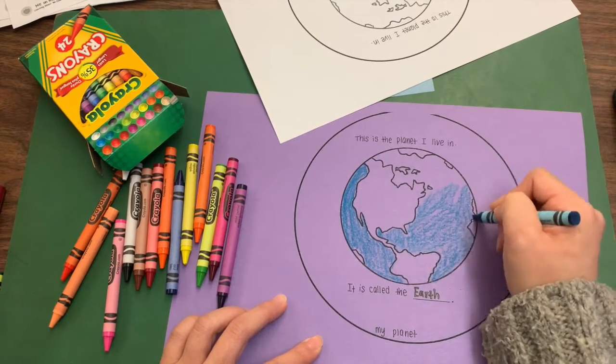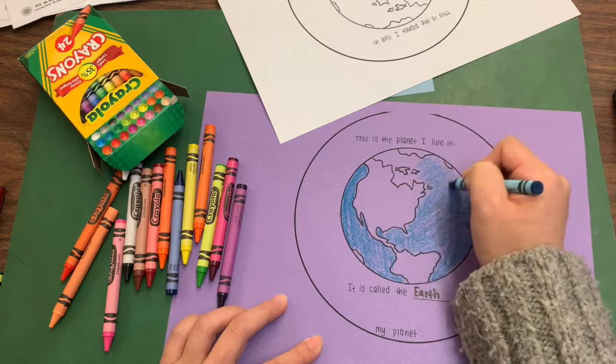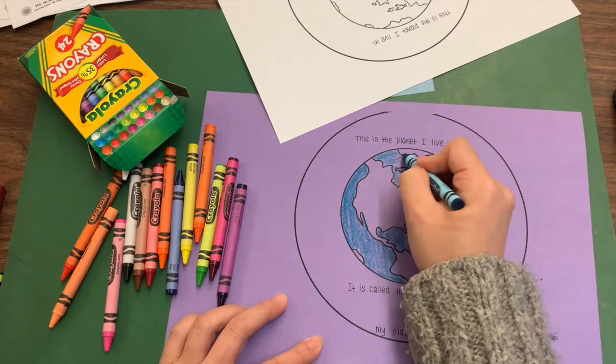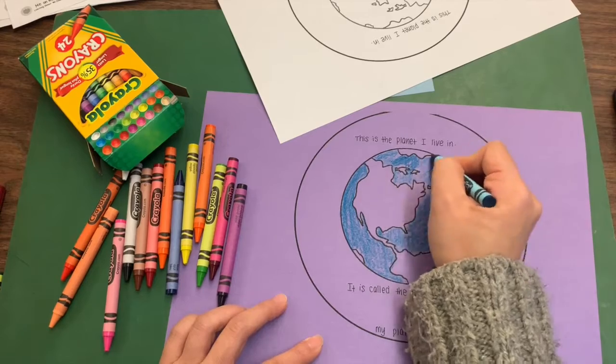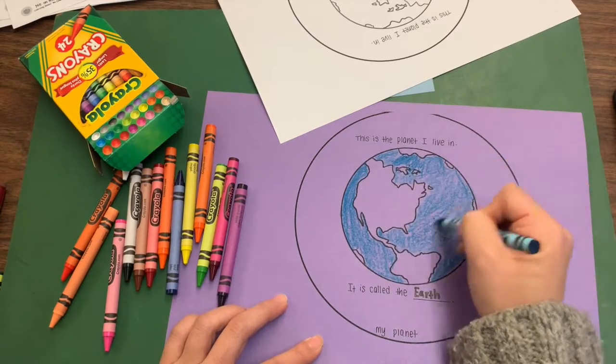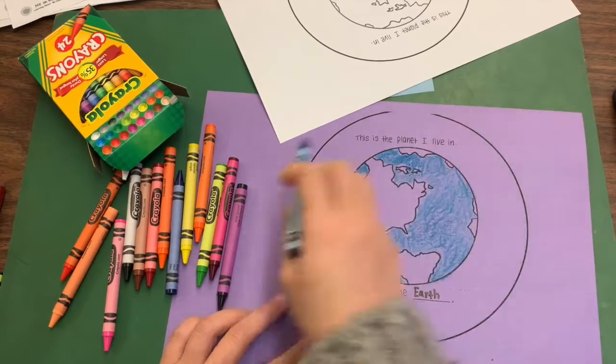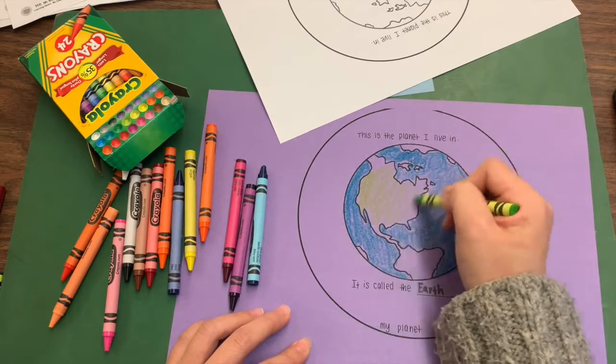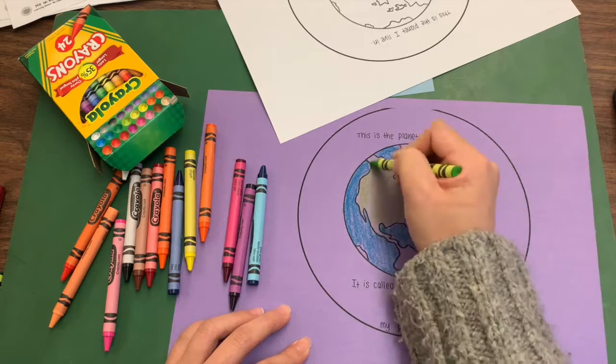I've used a boring, same old blue and green color for the ocean and land. Ask them to be creative. You sometimes find out how beautiful things turn out, even if it's not the most generic thing.